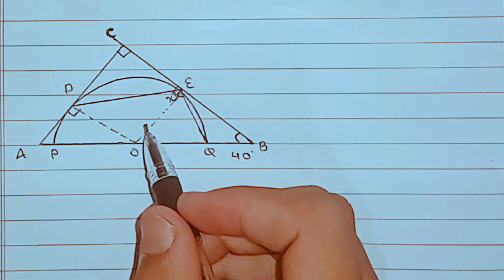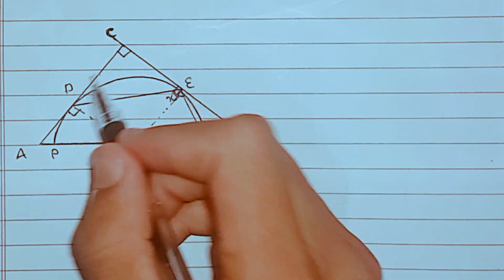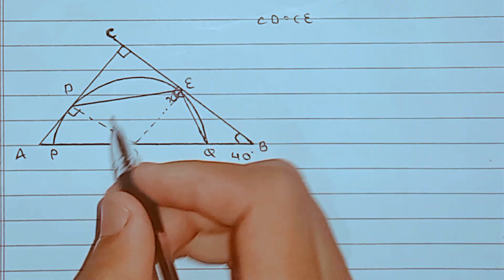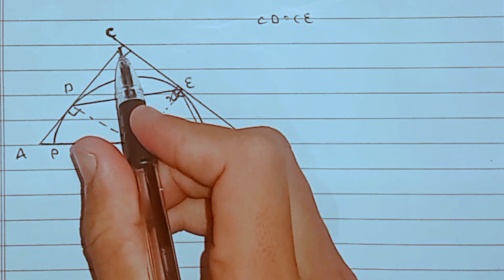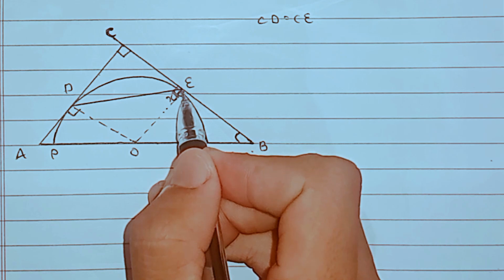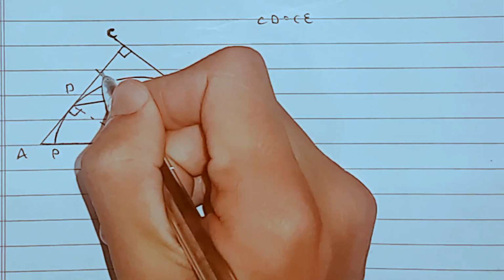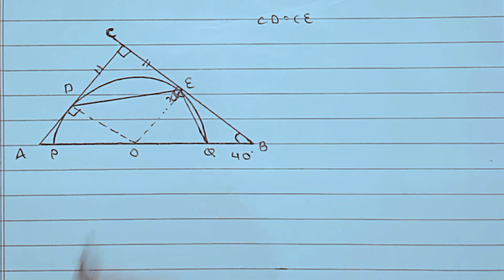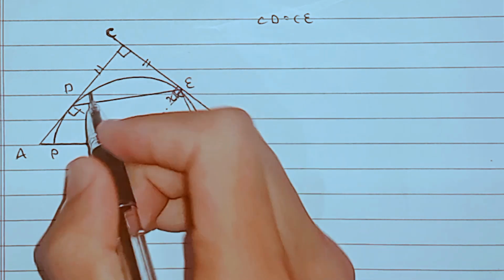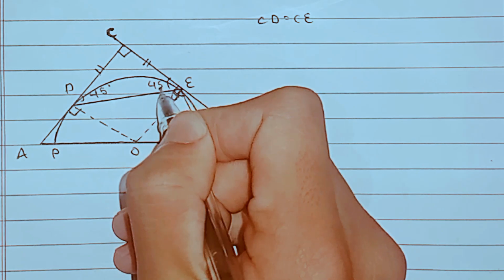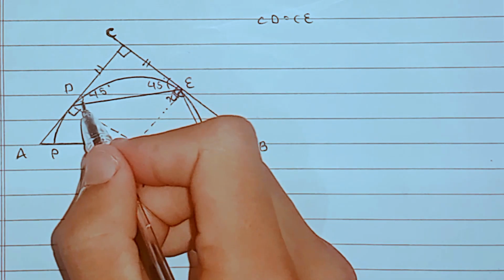Now you have to focus that CD and CE will be equal, because the lines drawn from an external point to the circle as tangents will be equal. So these two lines are equal because these two are tangents drawn from a common point to a circle. So if this is 90, then this right here is 45 degrees and 45 degrees, because this is a right angle isosceles triangle. So this base angle is 45 degrees.